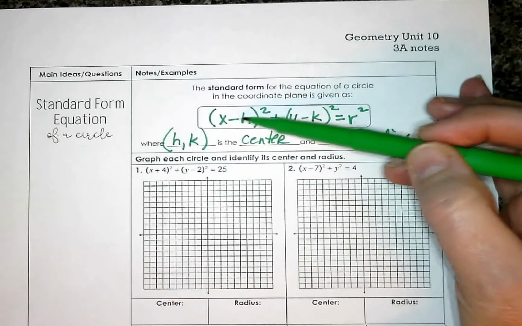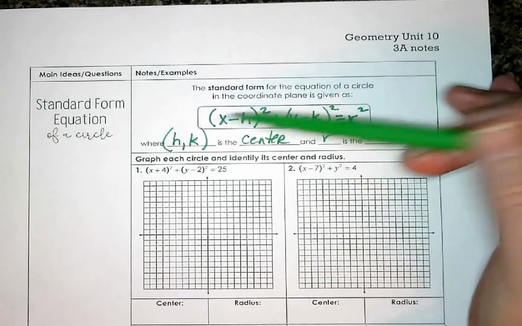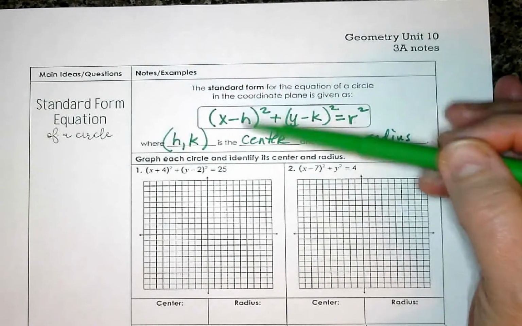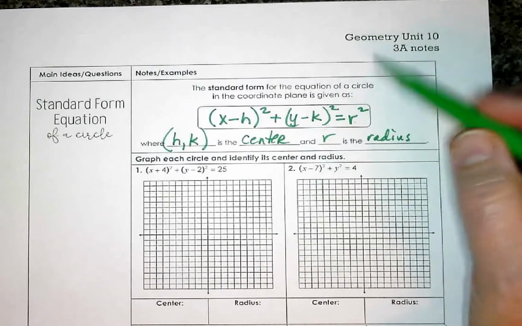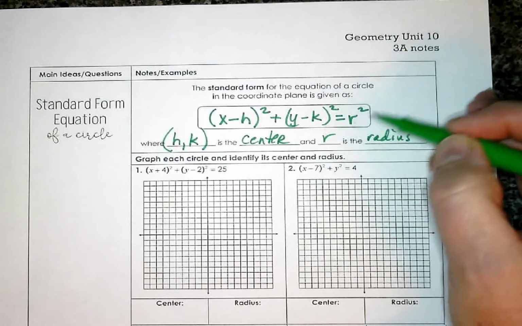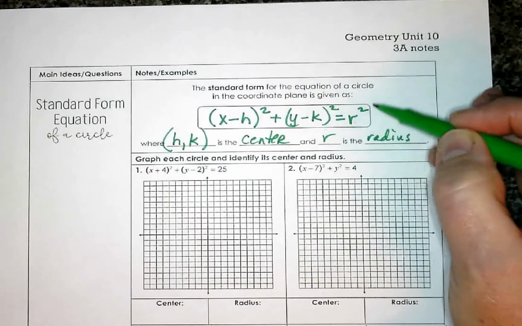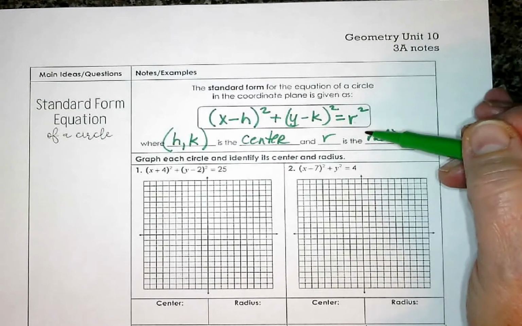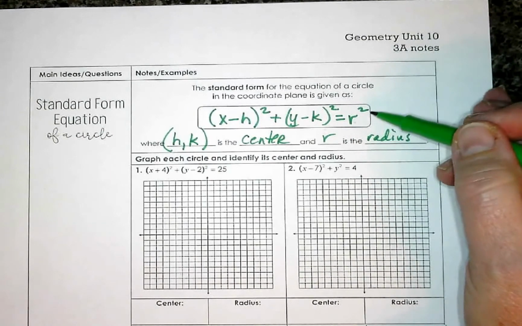Okay, so if it's a minus, it's going to be a positive. If it's a positive, it's going to be a negative. I know we'll give some examples down here what that looks like. This last number in the equation is whatever the radius squared is. Again, when we get to the examples, they'll make more sense.